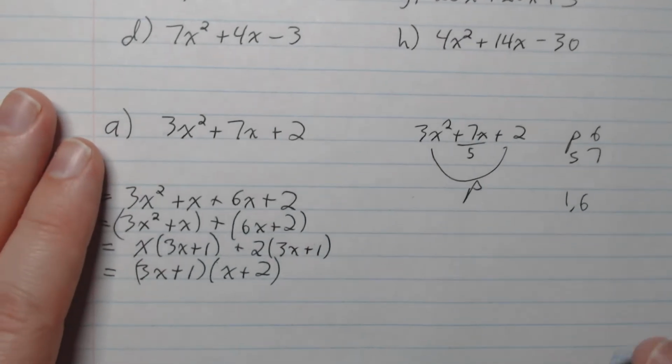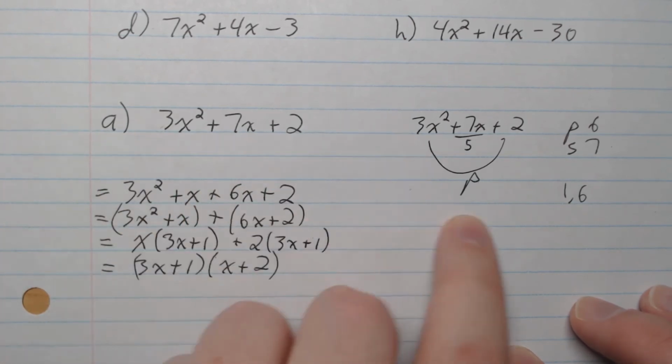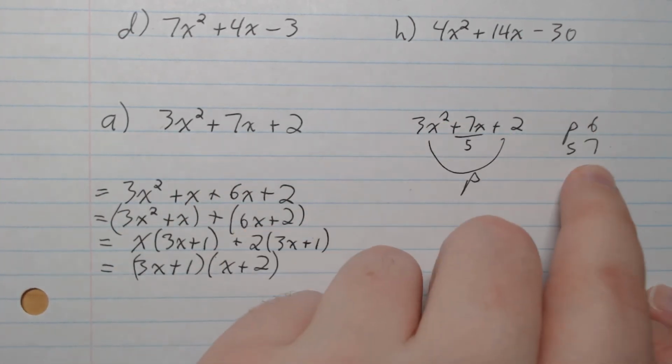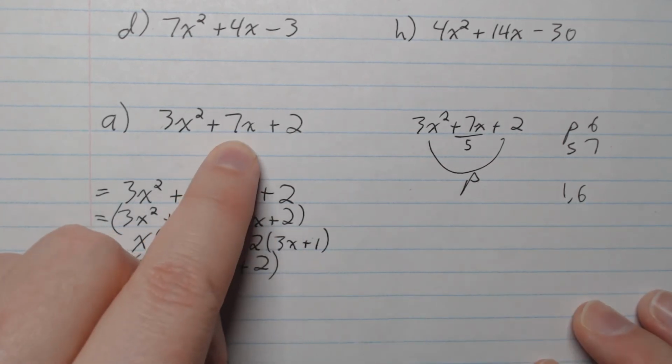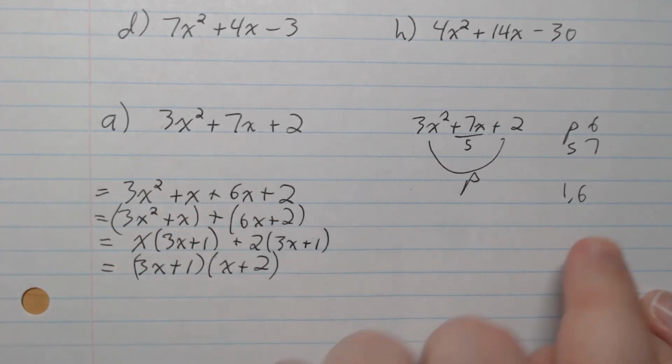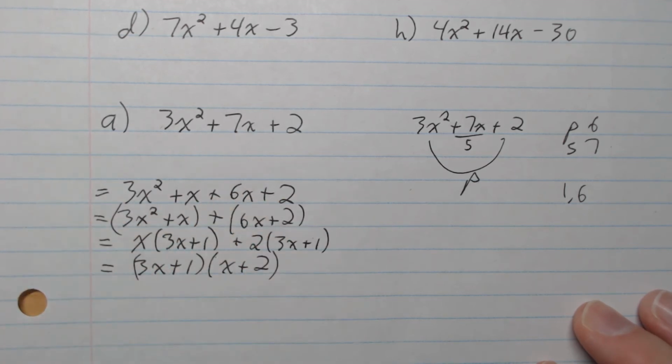Okay, we're back. So A, 3x squared plus 7x plus 2. Product 6, sum of 7. 1 and 6 are the two numbers that work out. So we rewrite 7x as 1x plus 6x like that. First group plus second group like that.